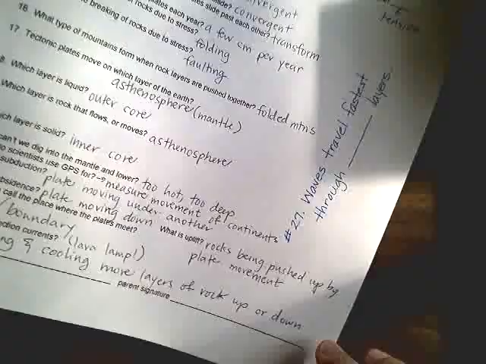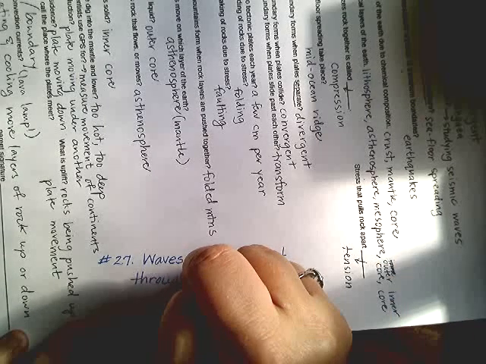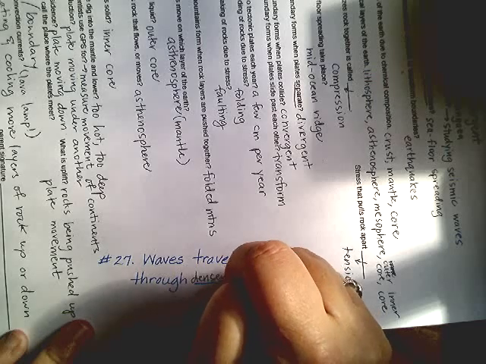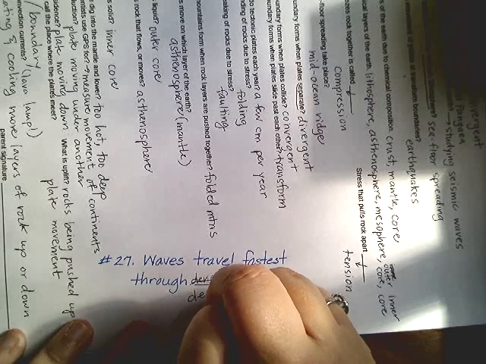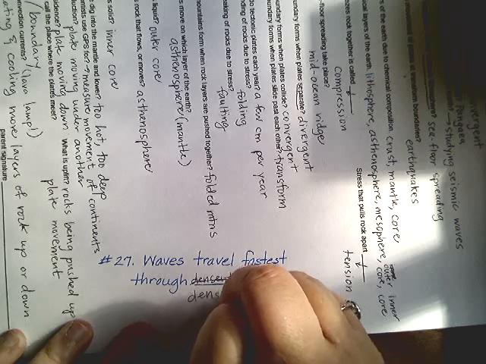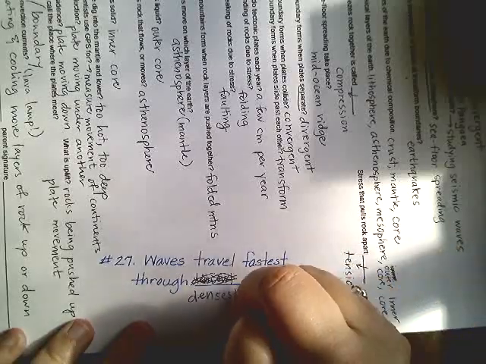And 27, which is scooted over here, waves travel fastest through the densest. Still densest, right? That is not densest. D-E-N-S-E-S-T, densest. Sorry, y'all. It's Monday morning, and I am just now catching up.